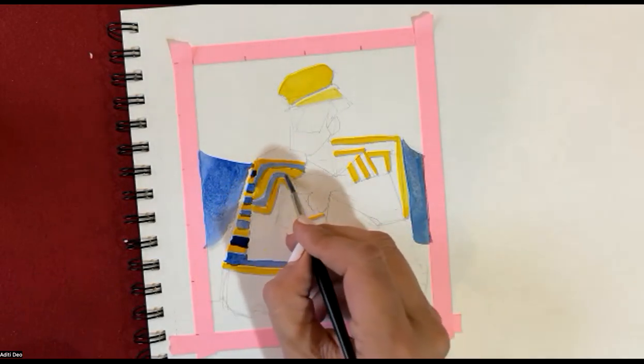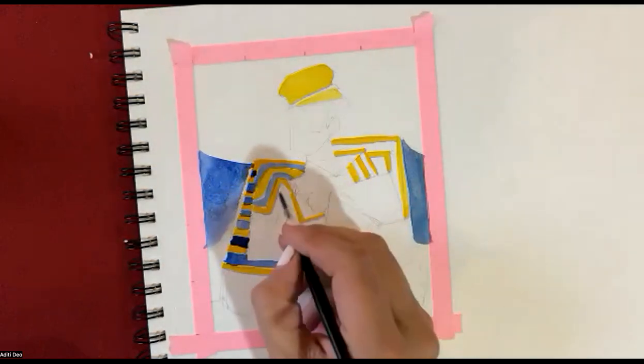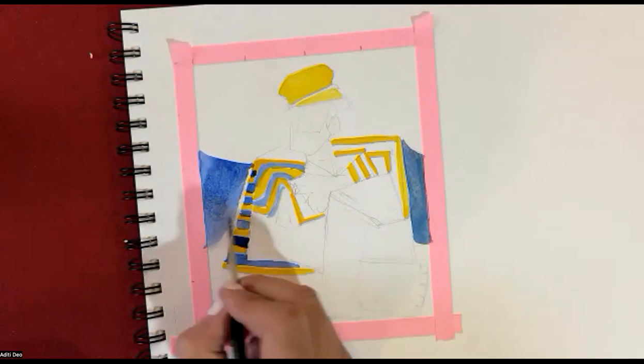In some places, if you feel like it, you can try painting with a slightly dry brush. So you get this texture.